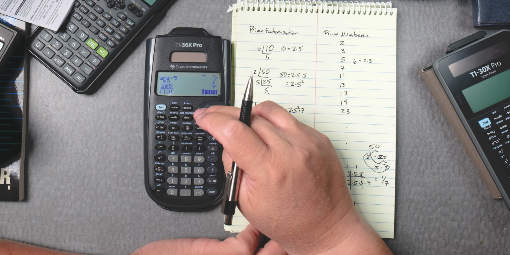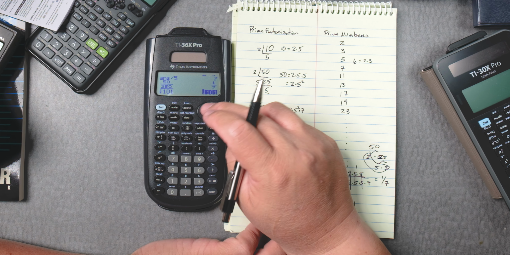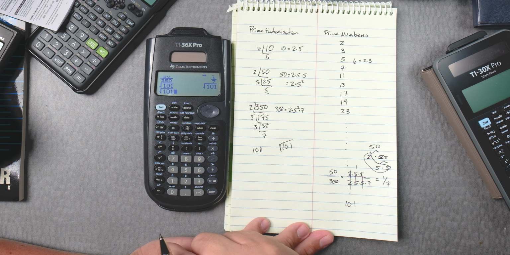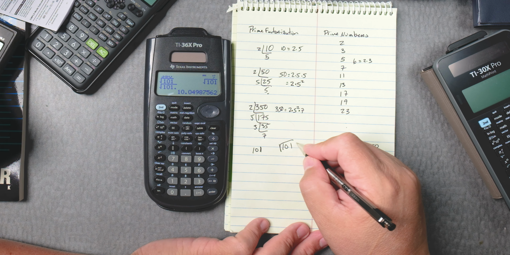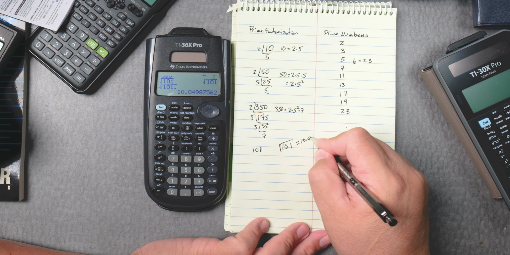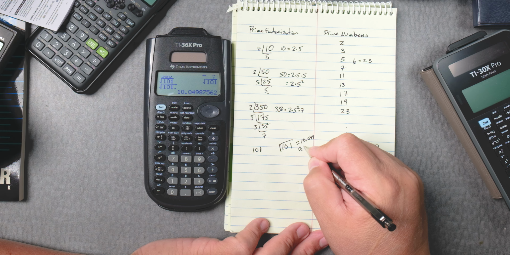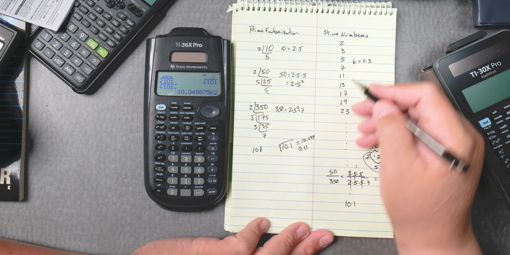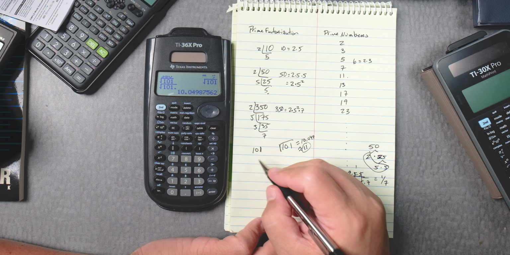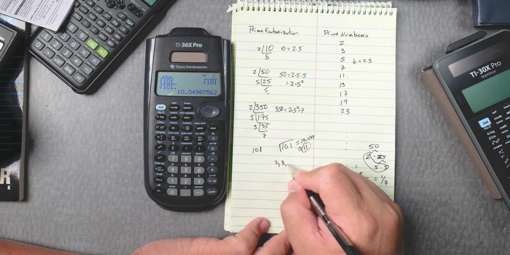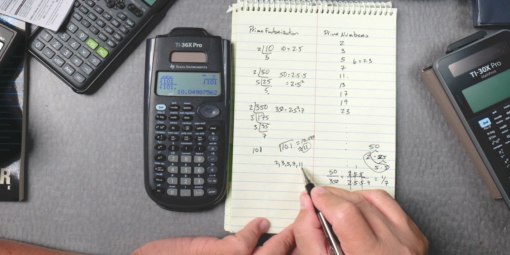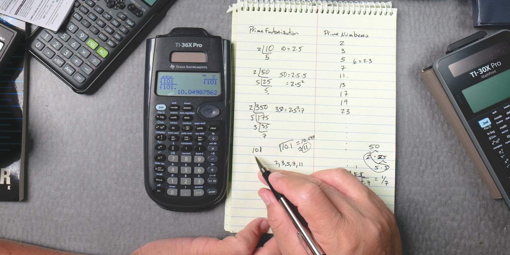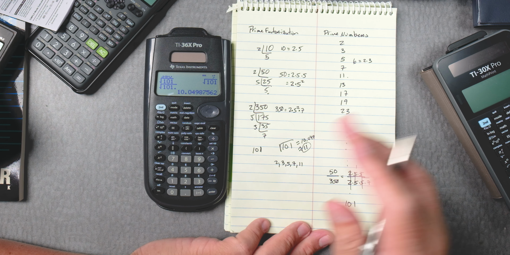This calculator, what you can do is you can enter, you can put a period here, it gives you a number, okay? 10.049, approximately. 11 is the next, you round it up. So 2, 3, 5, 7, 11. If none of these go into it, then we know this is a prime number. We know it is, but let's try it anyway.